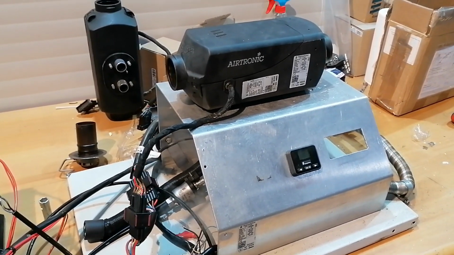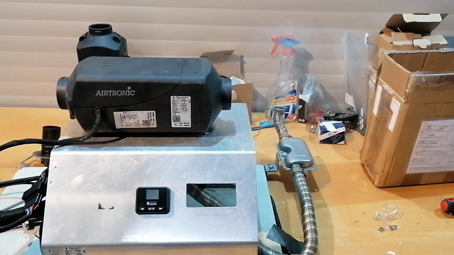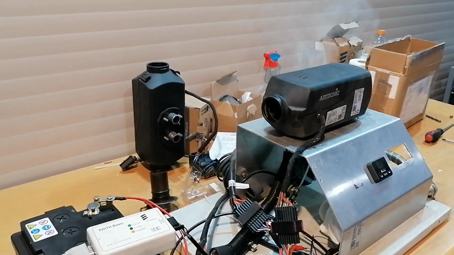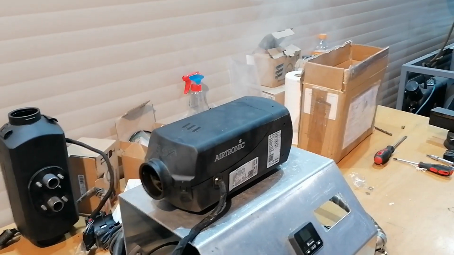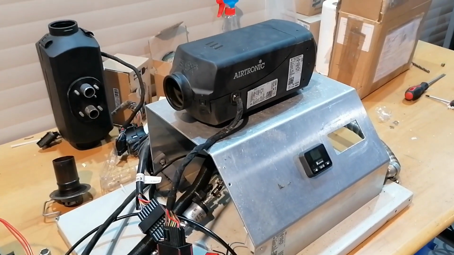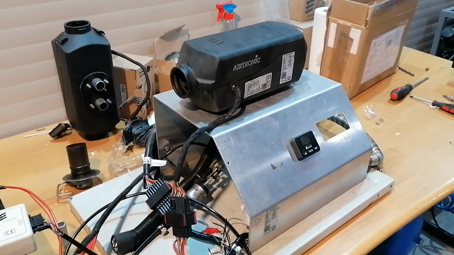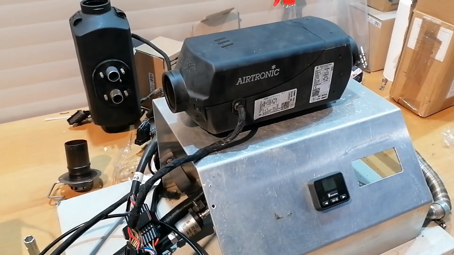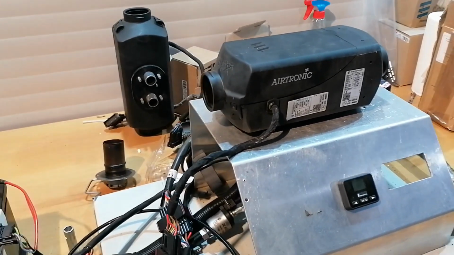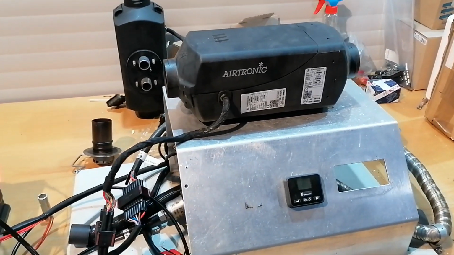So the unit tried to start, but now actually it doesn't fire up, only smokes. So it will try again, and maybe after that we will have the fault code. I believe it will be 52, but we will wait and see.